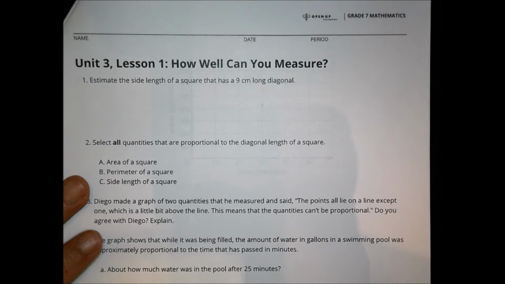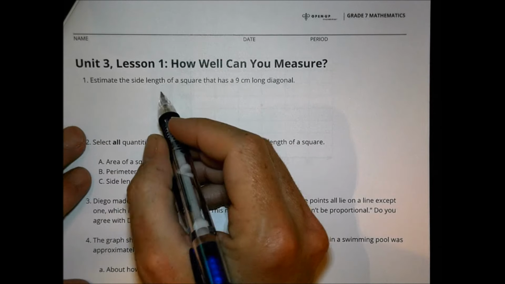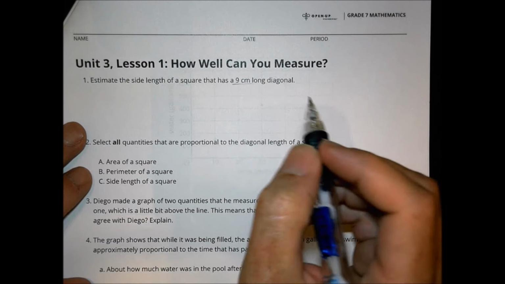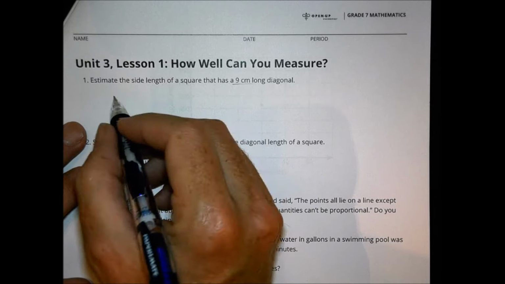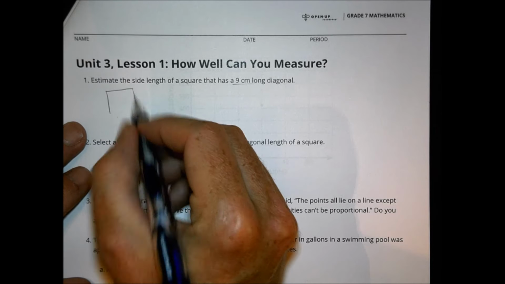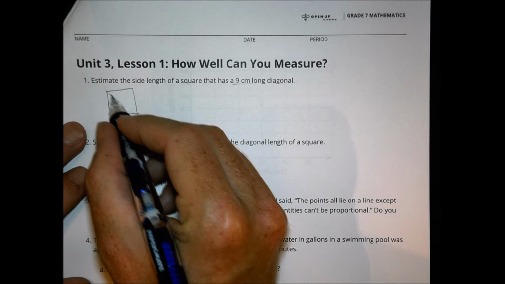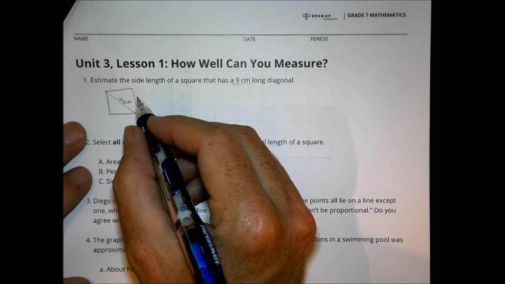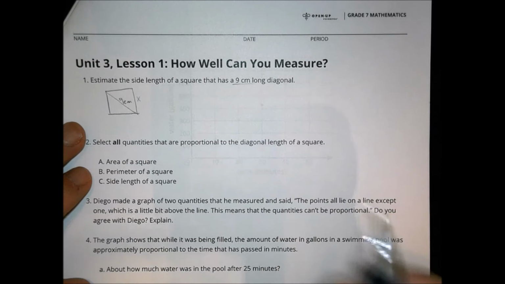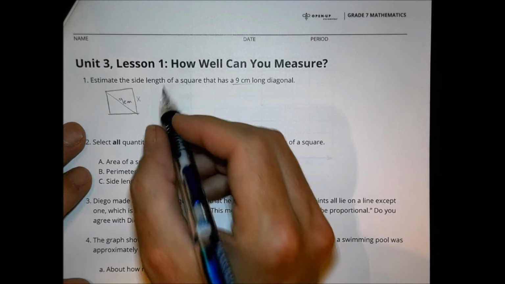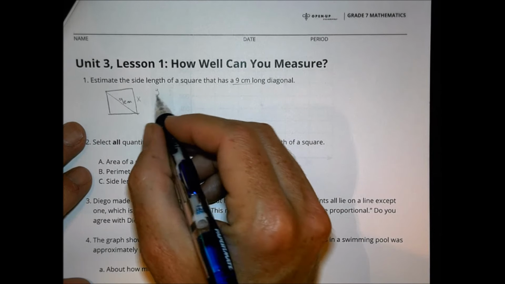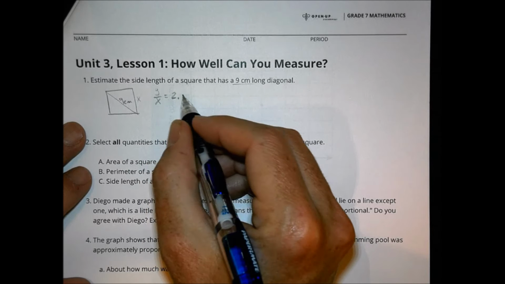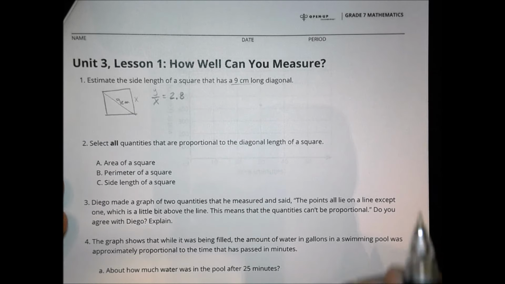All right, number 1 says, estimate the side length of a square that has a 9 centimeter long diagonal. So here's our square, an example, and we have a 9 centimeter long diagonal right there. It wants us to estimate the side length of this one right here. We talked in our lesson about that y over x relationship, that the y over x was going to be equal to 2.8, if you recall that from one of our activities in the lesson itself.